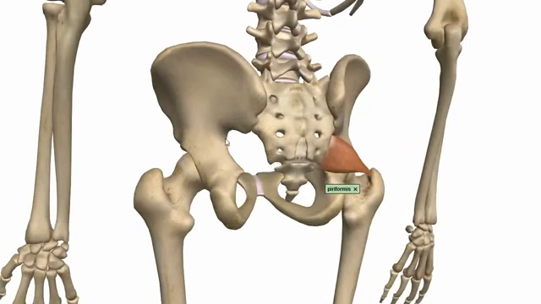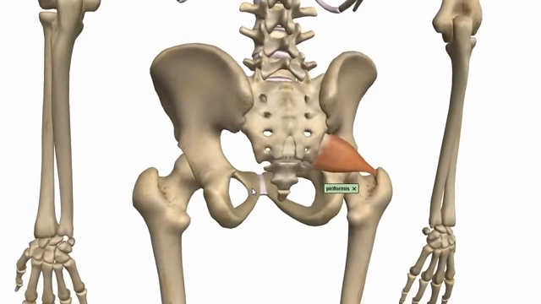So above the sacrospinous ligament you've got the greater sciatic foramen, and you've also got another ligament which lies posteriorly to the sacrospinous ligament called the sacrotuberous ligament, which is oriented more vertically. So the greater sciatic foramen is this space between the greater sciatic notch and the sacrospinous and sacrotuberous ligaments.